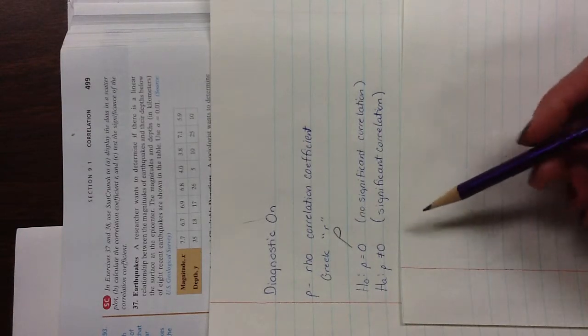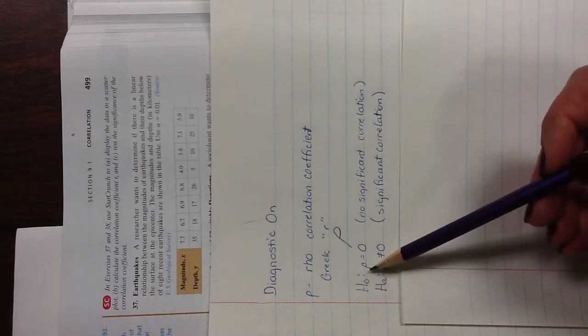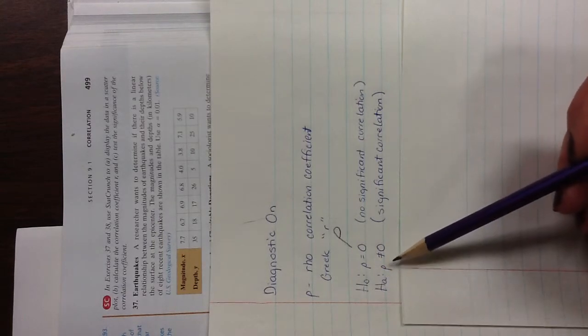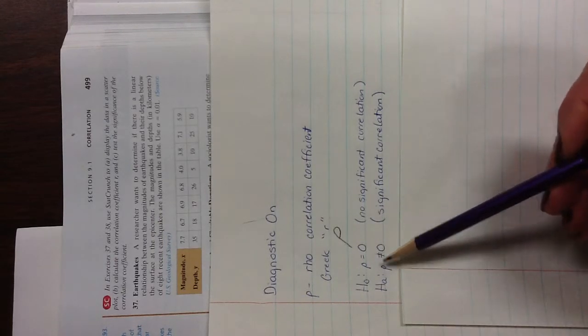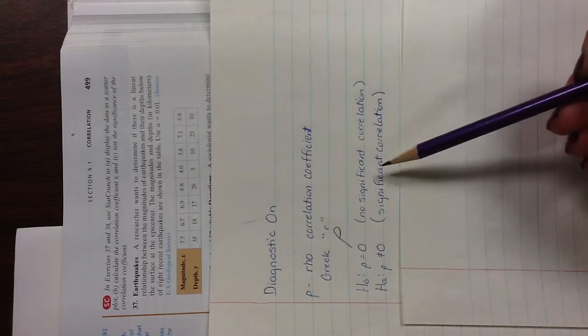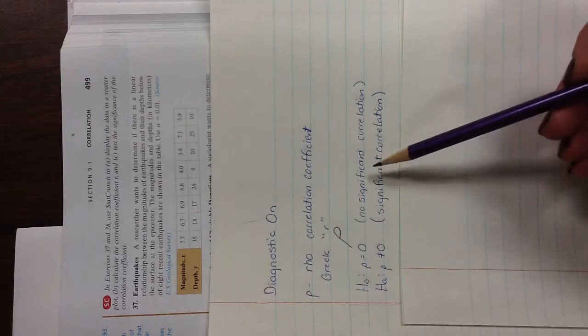You are always going to have a standard of H naught and HA being rho equals 0 or rho not equal to 0. Either it is a significant correlation or it is not.